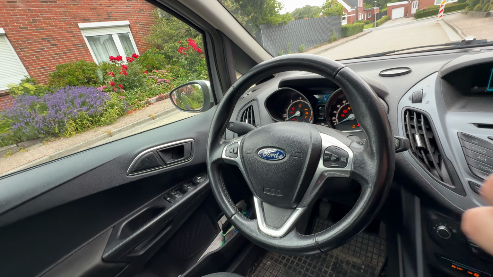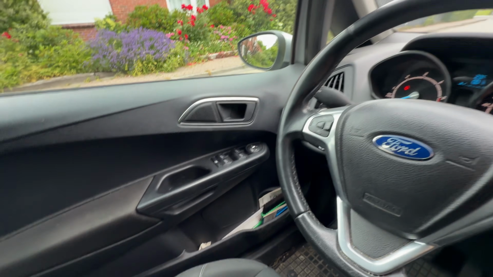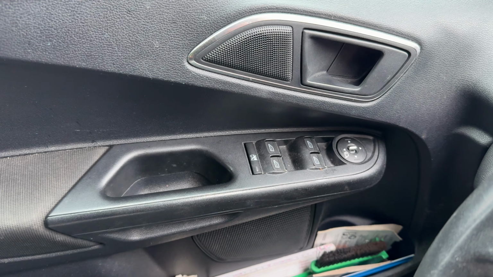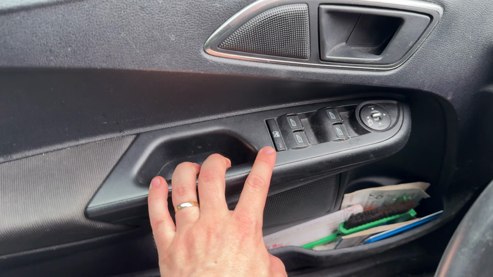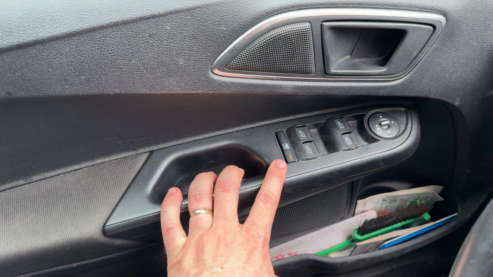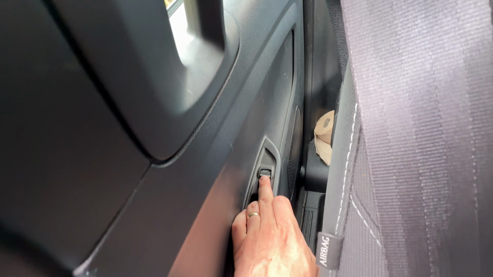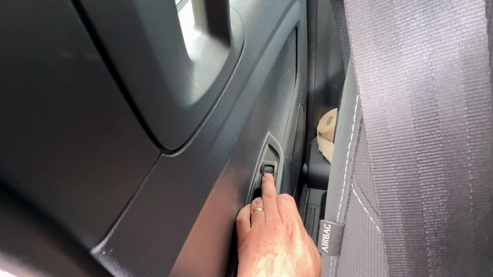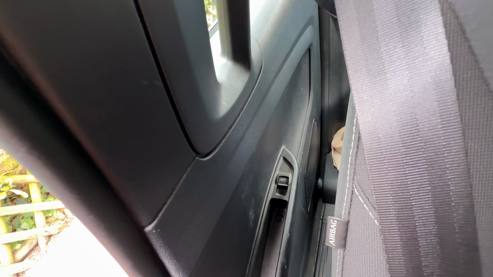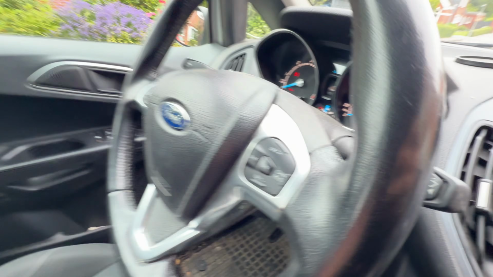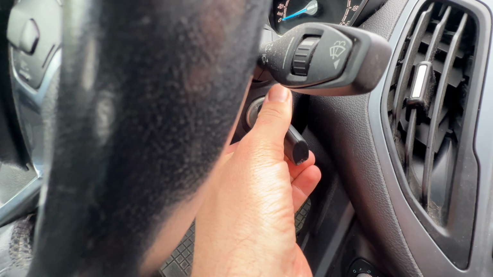And then you can see on the side you have a button to push, and this button will enable or disable the child lock for the windows. The electronic open and close function of the windows will be shut off. As you can see, it does not work anymore. So the child lock is now enabled on the rear passengers area.